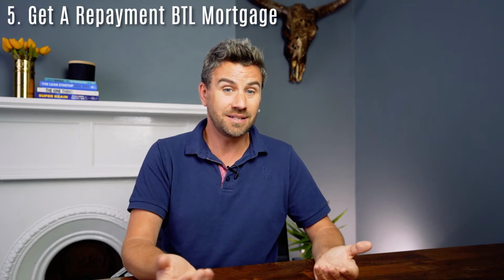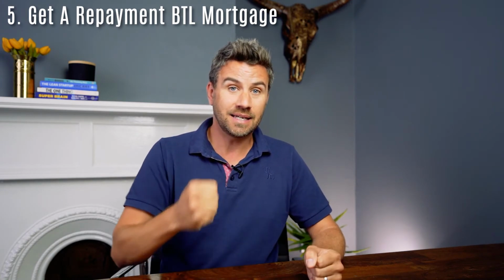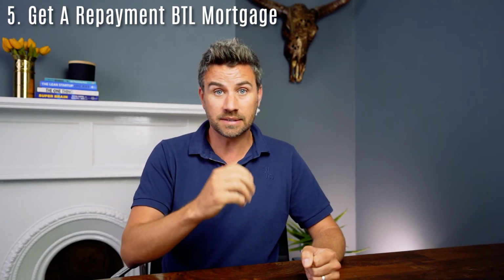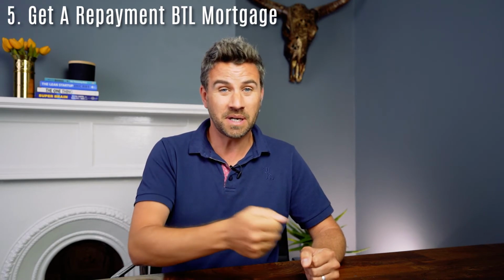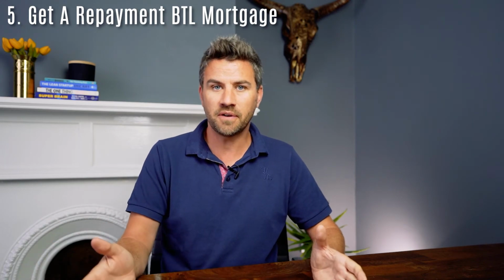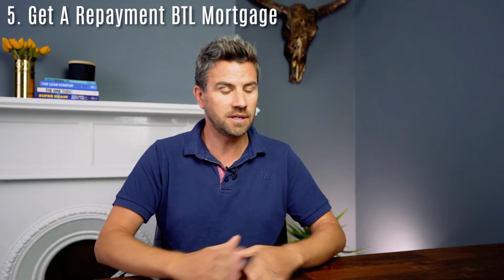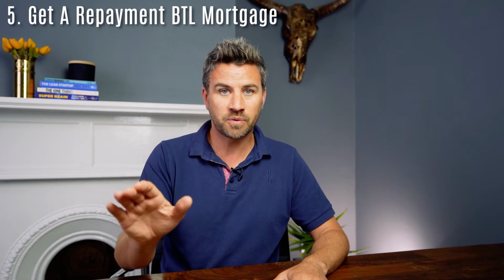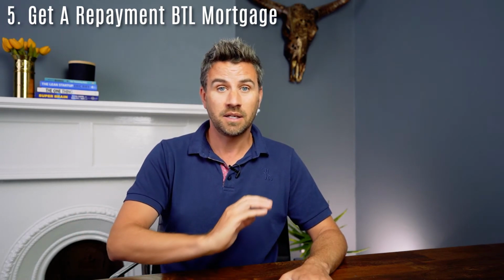So you could essentially go buy this property, get a tenant in, it covers all the outgoings, it's positive cash flow, it puts a bit of money in your pocket each month, but it's paying down the mortgage. So after 25 years, you own that property debt-free. You don't have to do anything else on it. Get a property manager to fully manage it, just let it go.